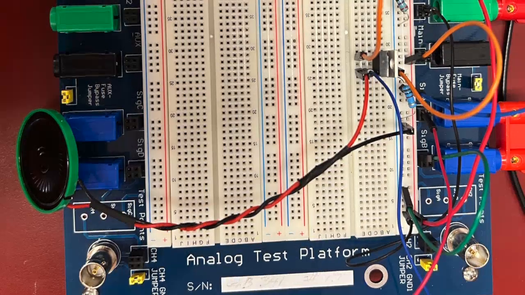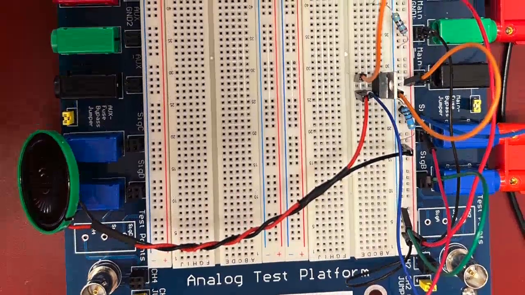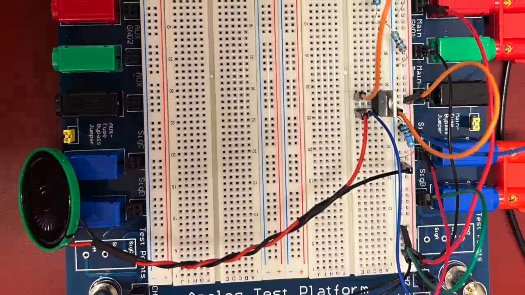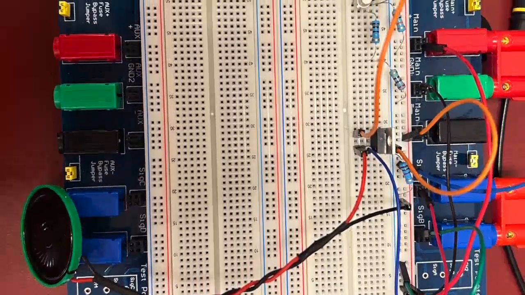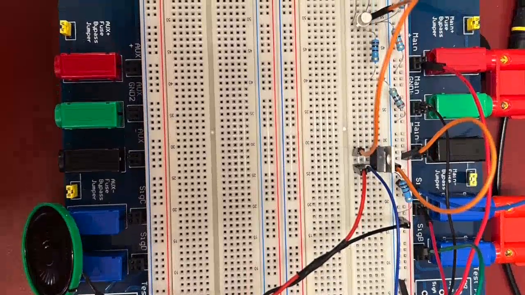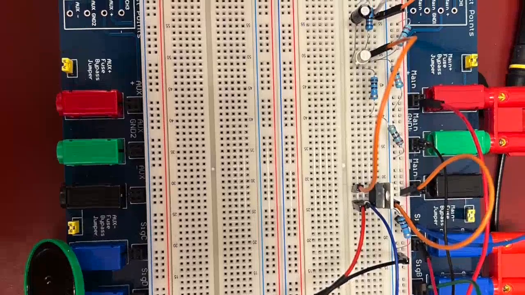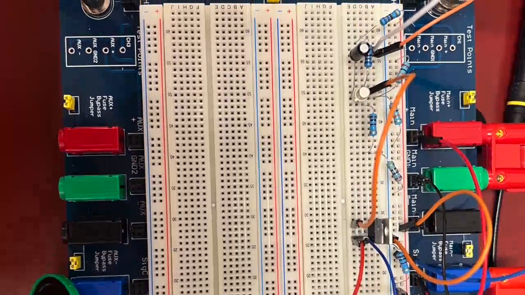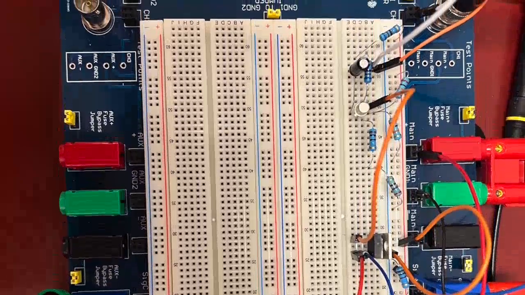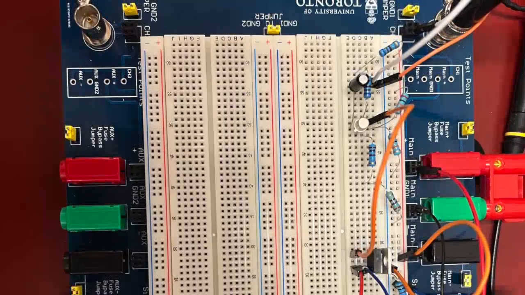The next step, you are supposed to add a buffer stage to your common emitter amplifier. The buffer is actually a common collector amplifier, or emitter follower. It is capable of driving a low impedance load like the speaker that is going to be connected to the output of this circuit.